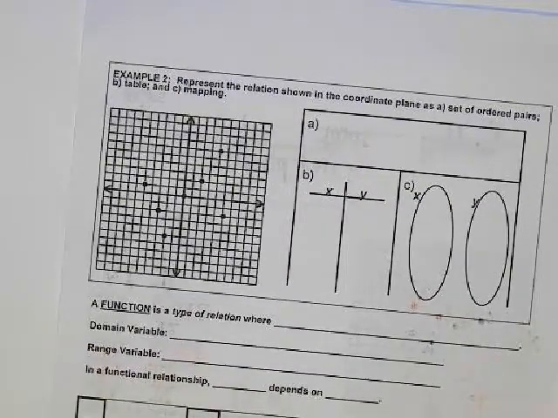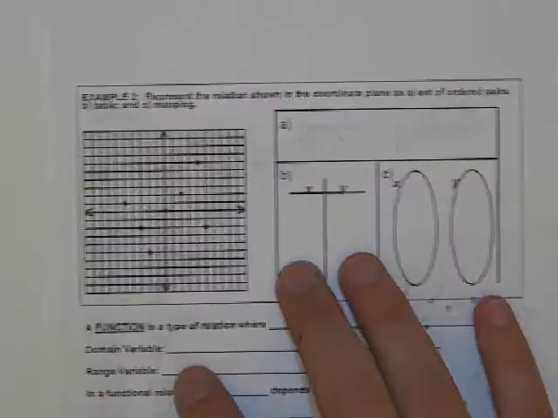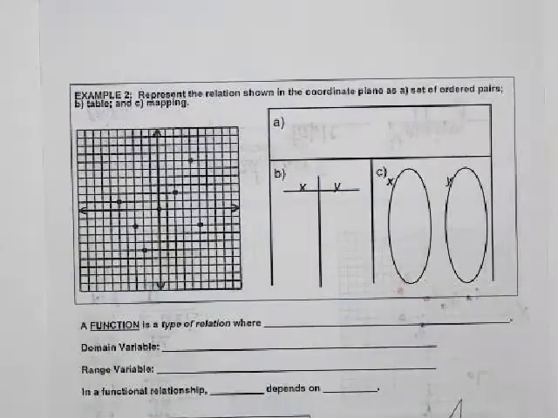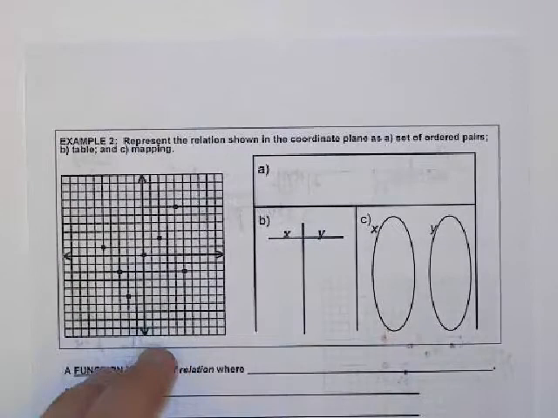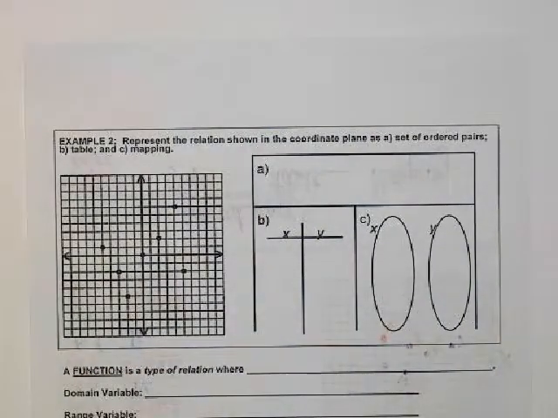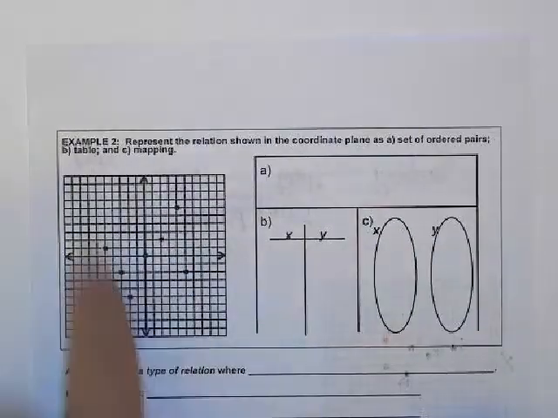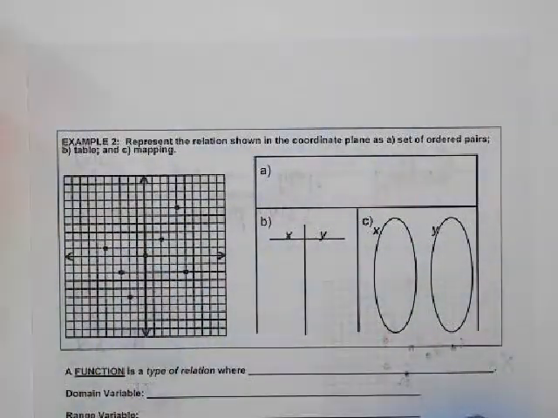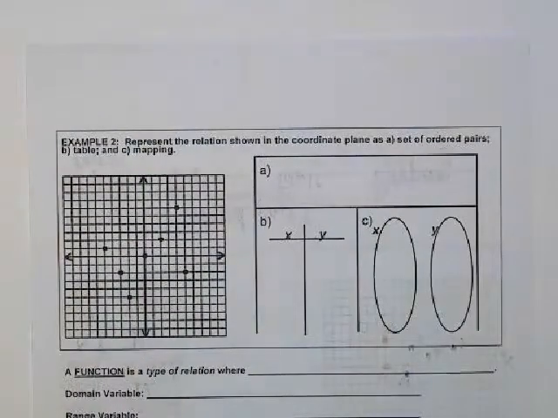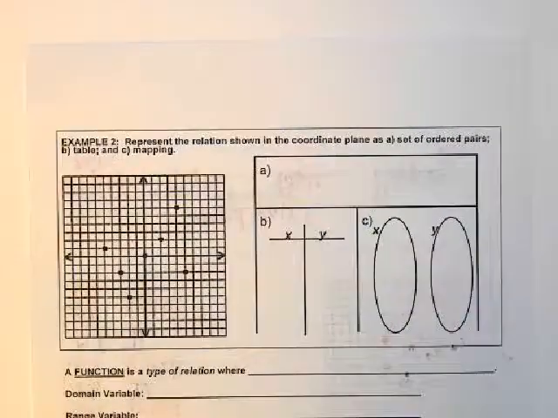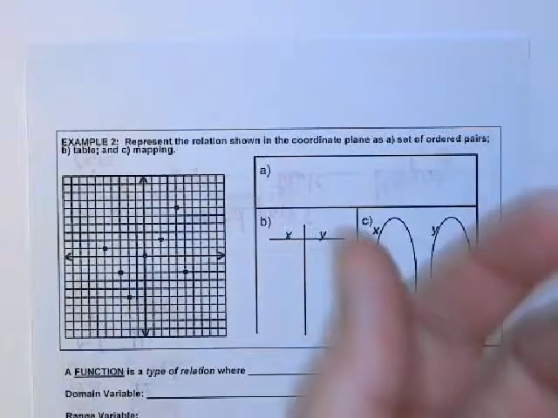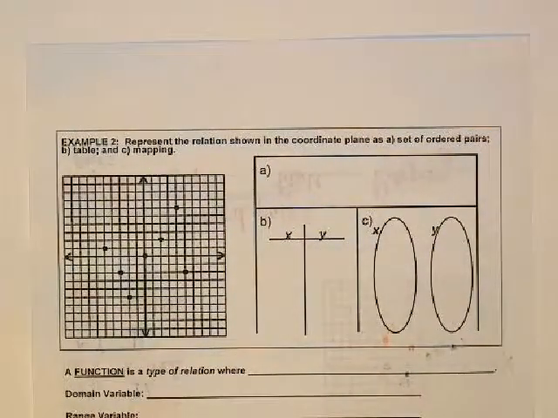All right, so the directions say, represent the relation. What's a relation? Good. Or it could be on a graph. So this is technically a relation because it's a set of ordered pairs. It's a set of dots. Okay, so represent the relation shown in the coordinate plane as a set of ordered pairs, a table, and mapping.